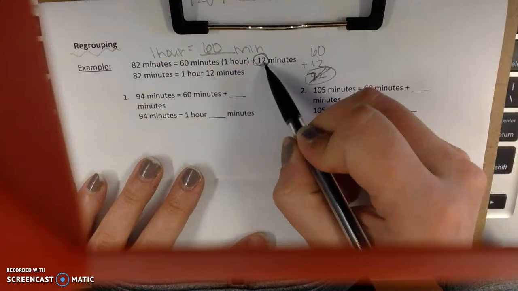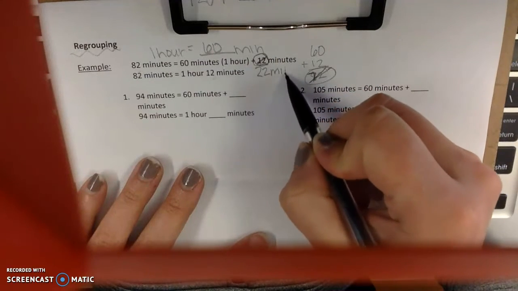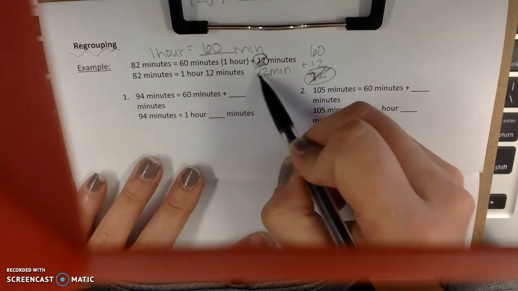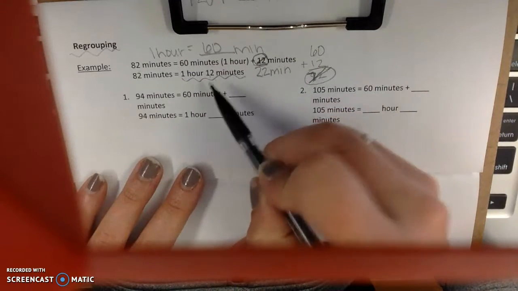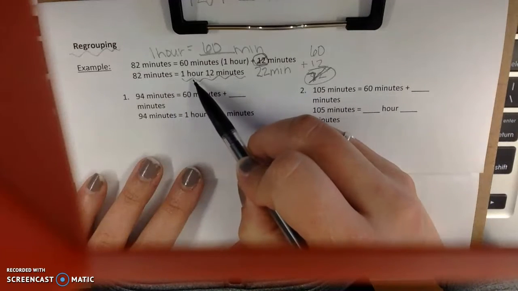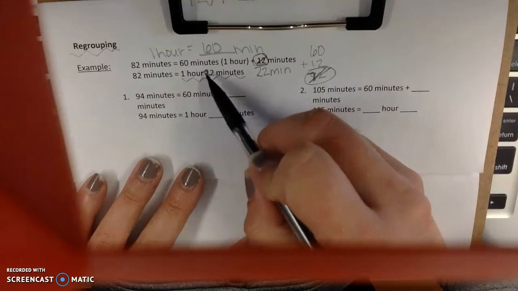Okay, so instead of 12, cross out 12. What should it be? Should be 22 minutes. Same here. So we would rewrite that as 1 hour and 22 minutes. We're simplifying our answer, right? Rather than saying 82 minutes, we want to say an hour and 22 minutes. I'm trying to make that 1 into a 2.